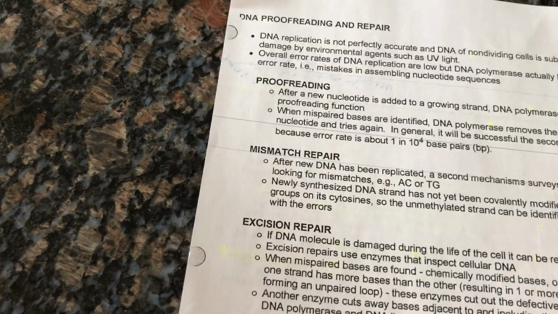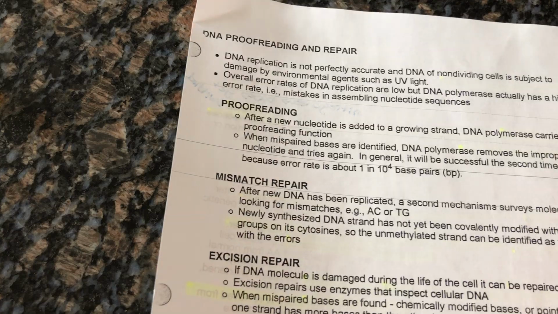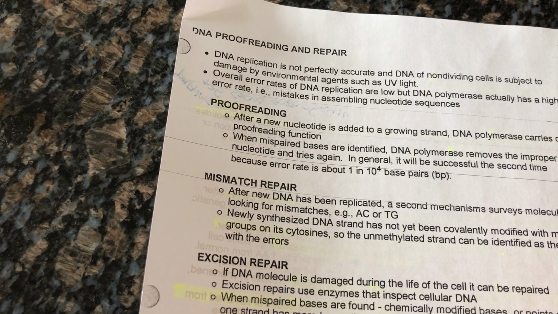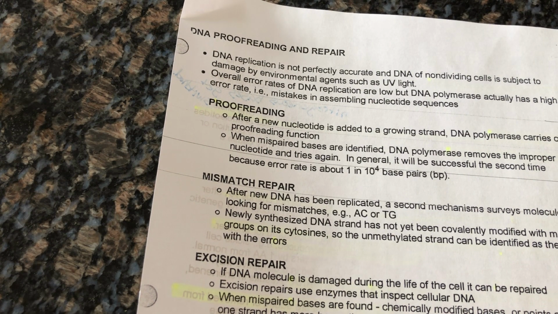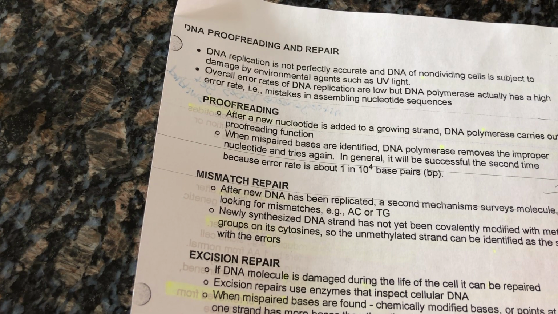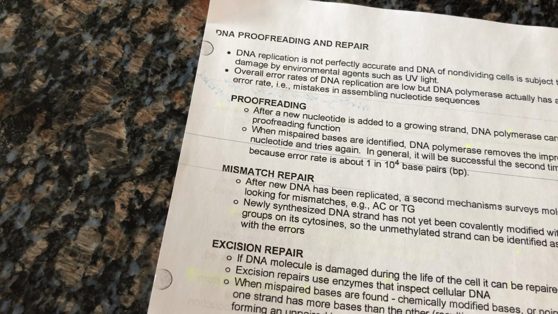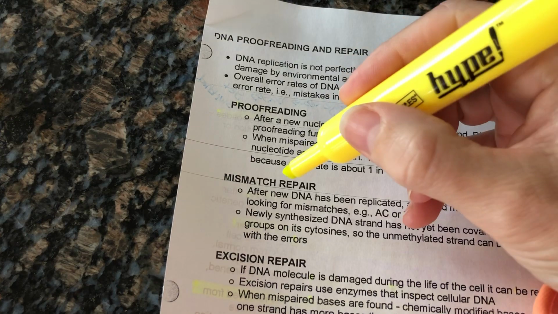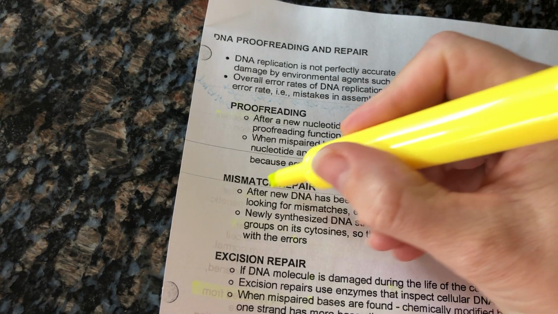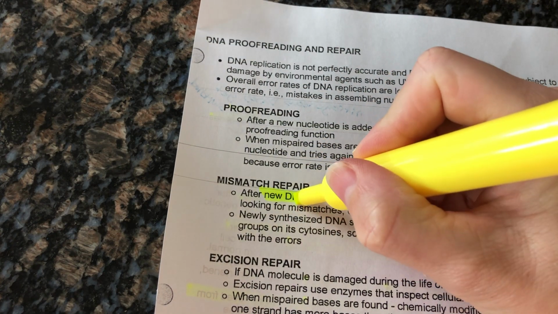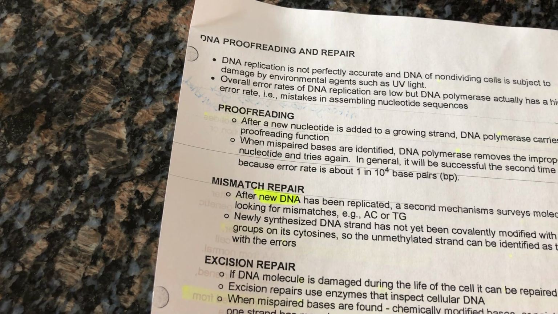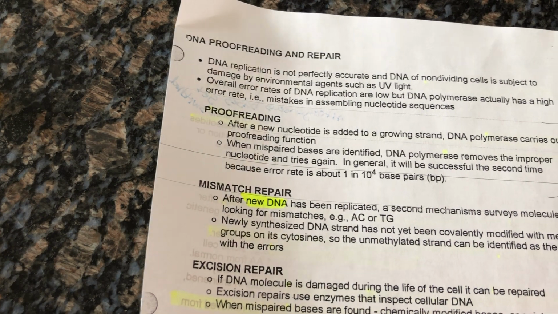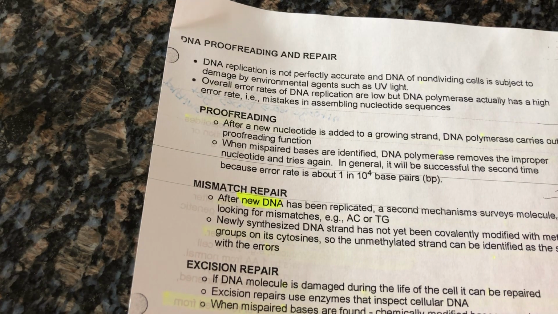All right, on the back, there's information about how we repair and how we find out if we have mutations. So proofreading I went over with you in DNA replication. Mismatch repair is something that happens right away. So we want this type of repair. So when we're looking at our new DNA after replication, we find the problem right away. And so that's what I was showing you earlier in the DNA replication.